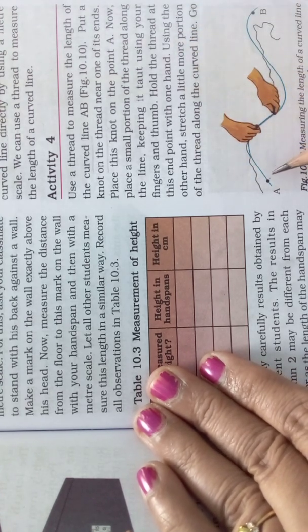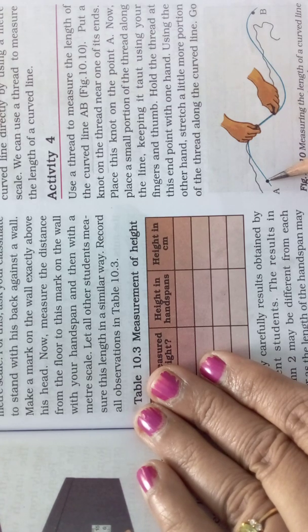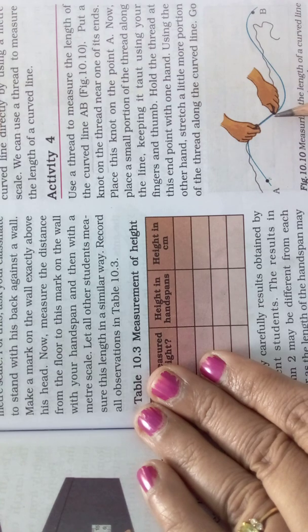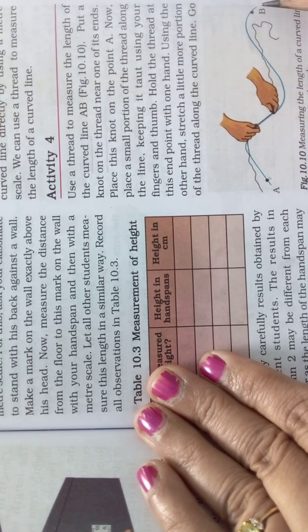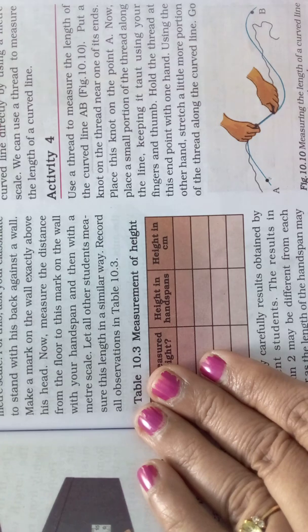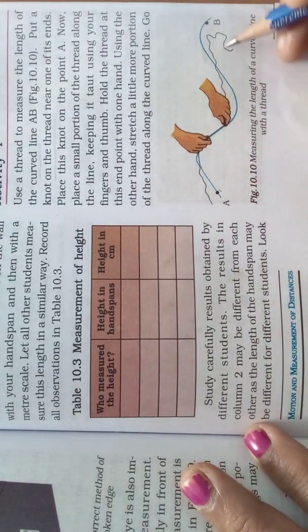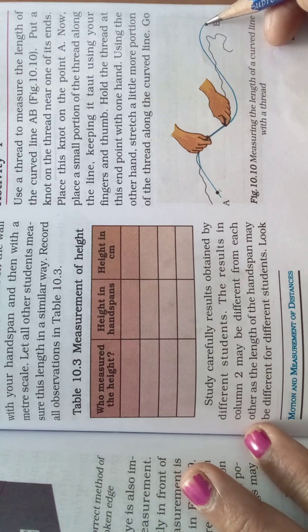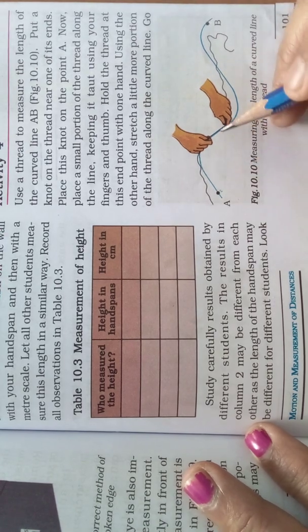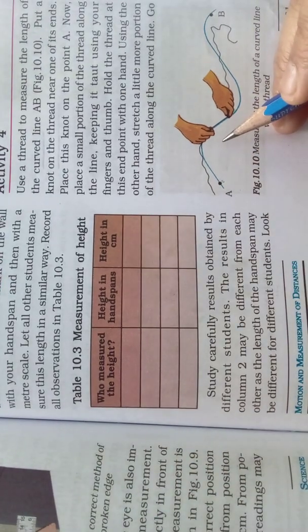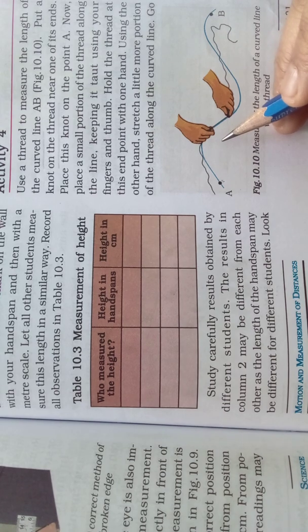Look here, making a knot at the A point and stretching the thread towards the curved line, and putting one more knot at the other end point, that is B point, and placing the thread along the line. After that, taking out the thread and measuring, we can measure the length of the curved line.